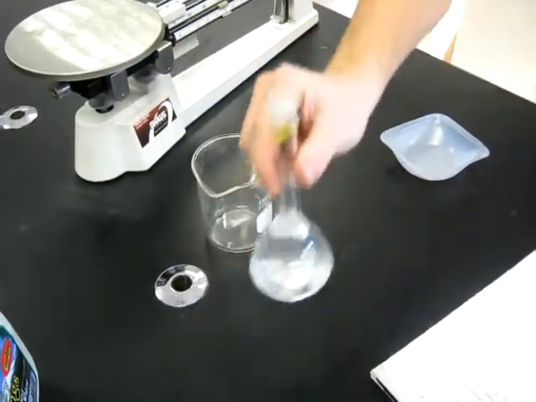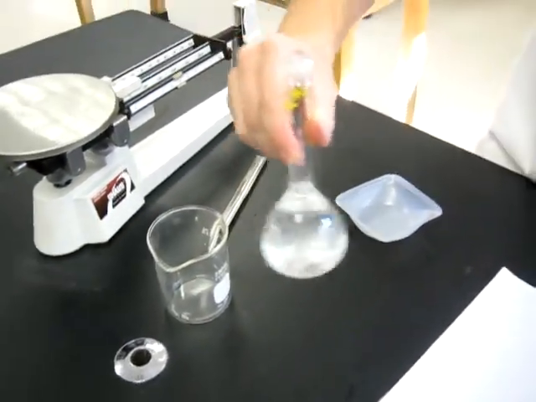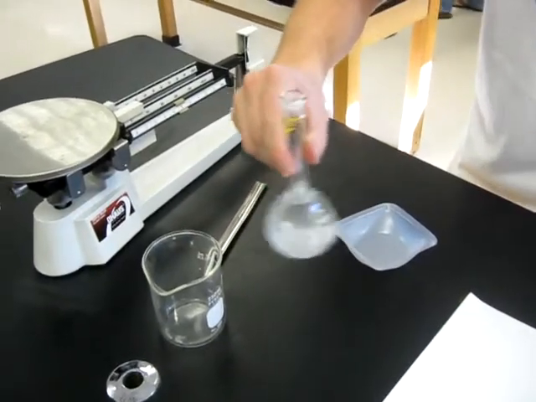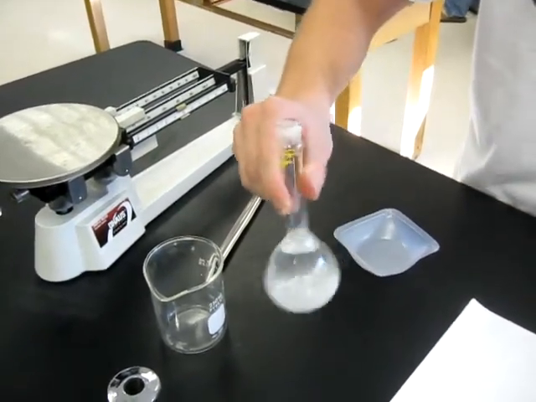Okay, and now we have our pellets sitting at the bottom there, so we just swirl this around until they dissolve, and we should have our 0.5 molar NaOH.